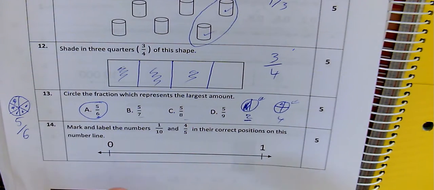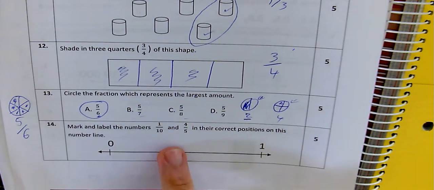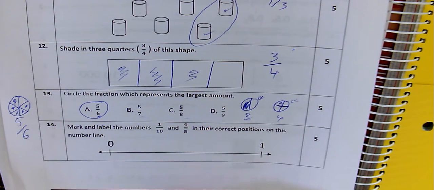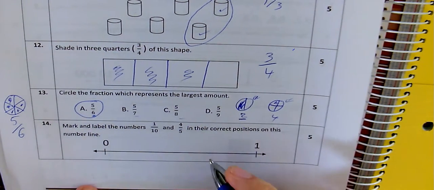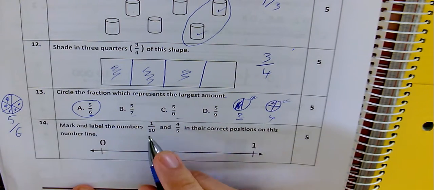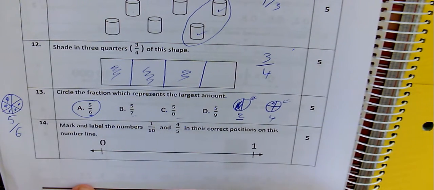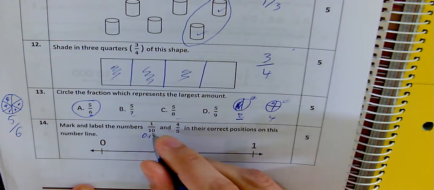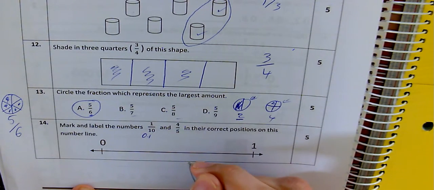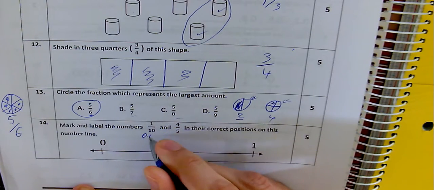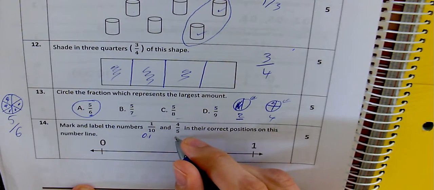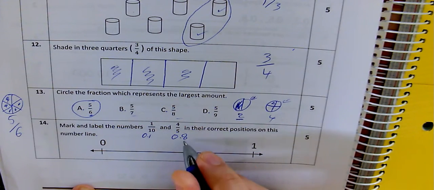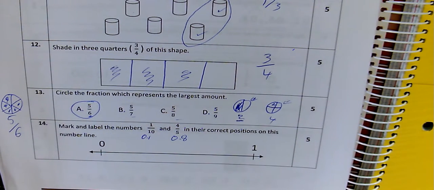Question 14. Mark and label the numbers 1/10 and 4/5 in their current positions on this. So what we should do, if you don't know what these are in decimals, it makes it a little bit harder. I know what they are in decimals: 1 divided by 10 will get you 0.1. 4 divided by 5 is 0.8, because a fifth is 0.2, and we've got 4 of them. 4 times 0.2 equals 0.8.